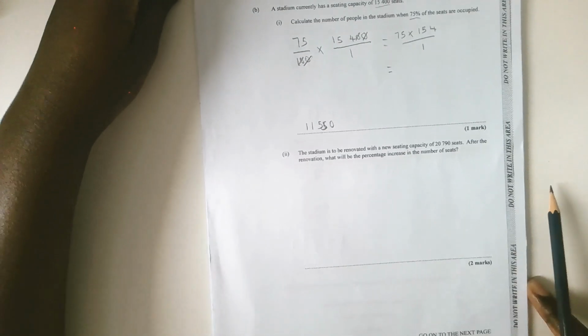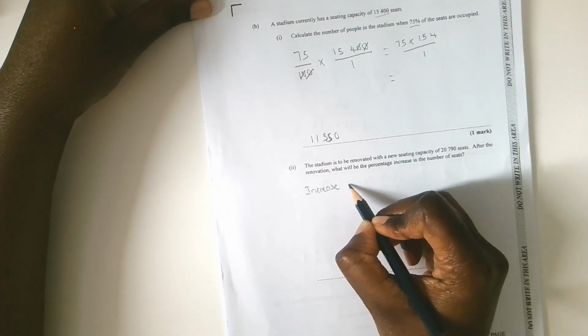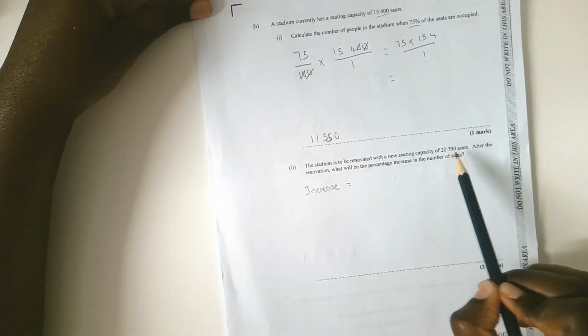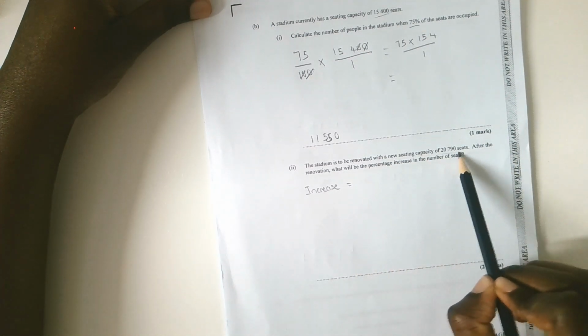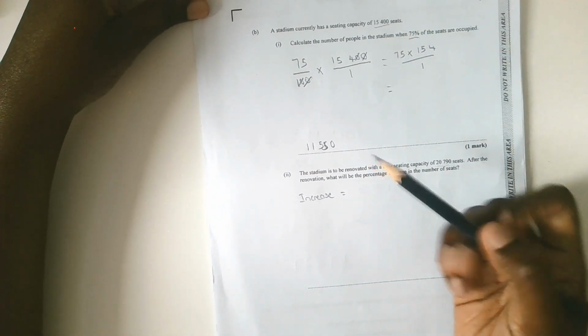So to find this value, we need to find the increase. The formula to find the increase would be our new seating capacity minus our original seating capacity, which was 15,400.